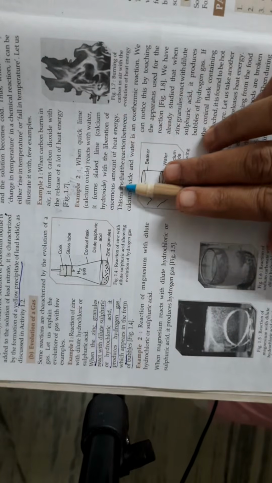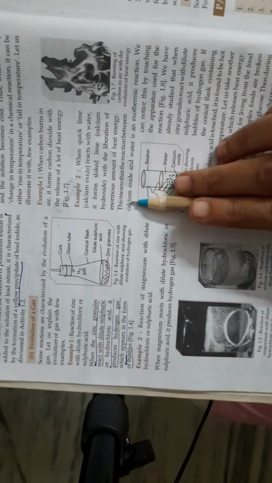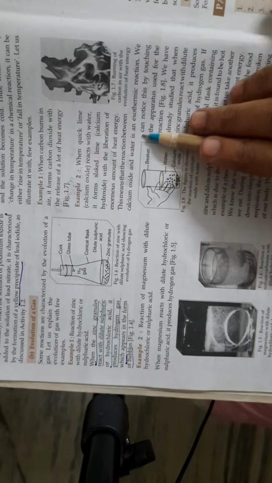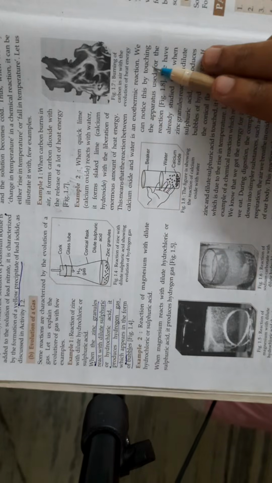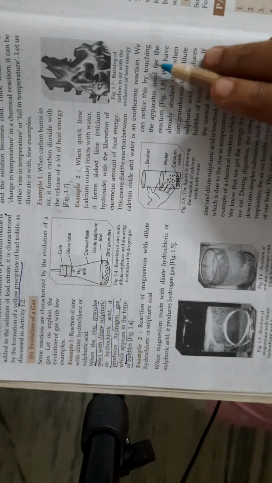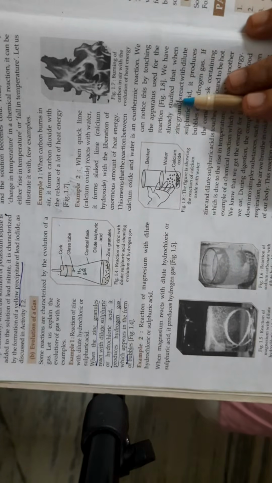So this is an exothermic reaction. Now the next one, when quicklime, calcium oxide, reacts with water, it forms slaked lime, calcium hydroxide, with the liberation of an enormous amount of heat. A lot of heat is liberated. So this means that the reaction between calcium oxide and water is an exothermic reaction. So what is an exothermic reaction? A type of reaction where heat is released. We can notice this by touching the apparatus used for the reaction. If we touch it, the apparatus will become hot.